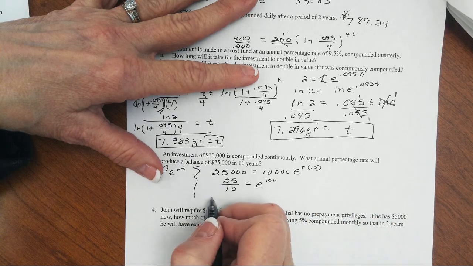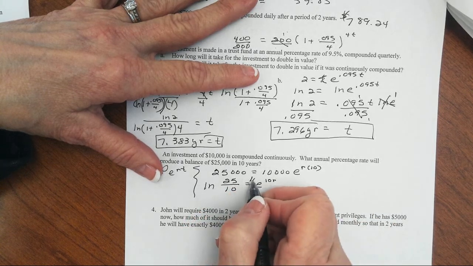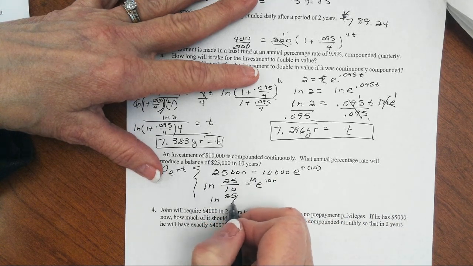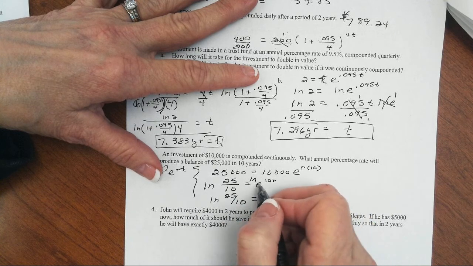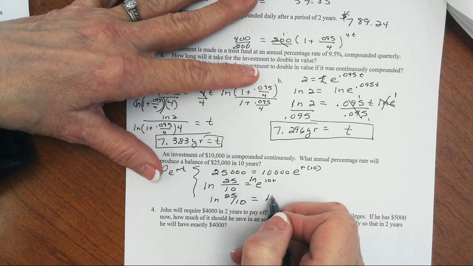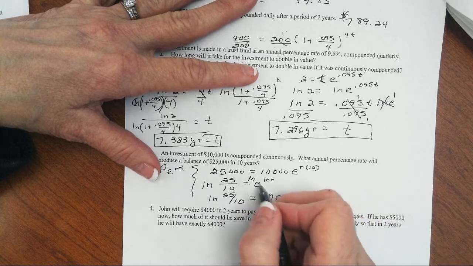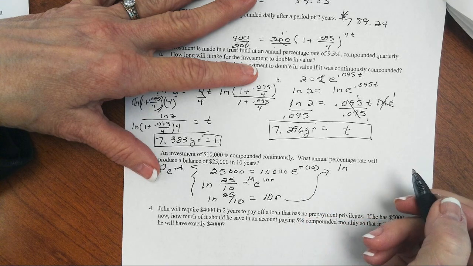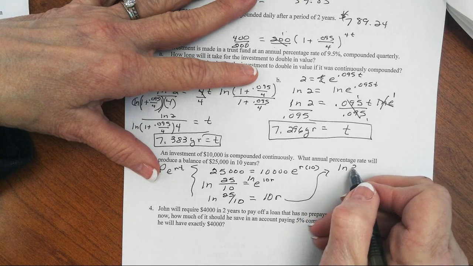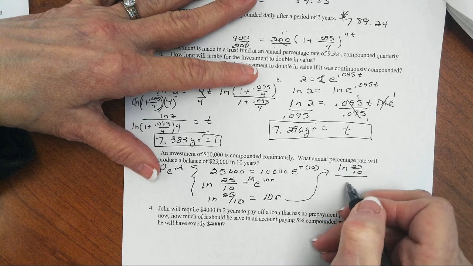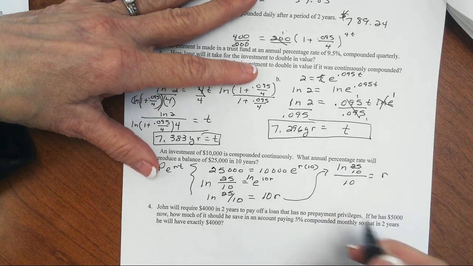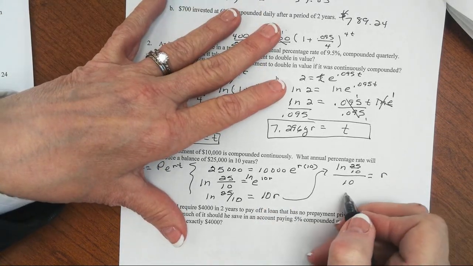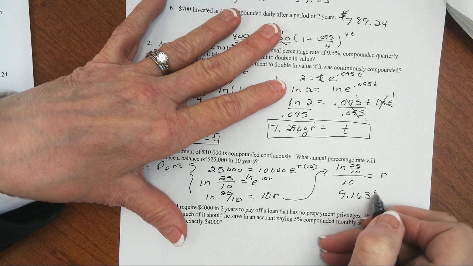And we're going to take the ln of both sides. So we end up with the ln of 25 over 10 will equal 10r, okay, because the ln of e equals 1. And then we take the ln of 25 tenths divided by 10 equals r. We're going to divide both sides by 10, sorry. And so r is actually 9.163%.